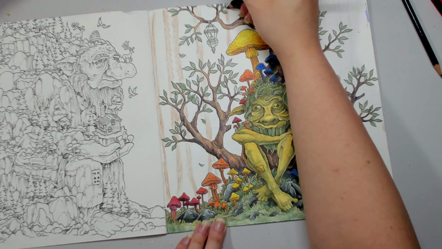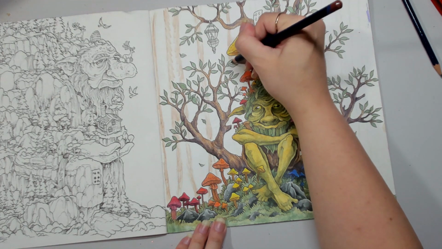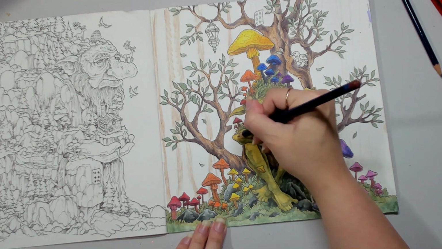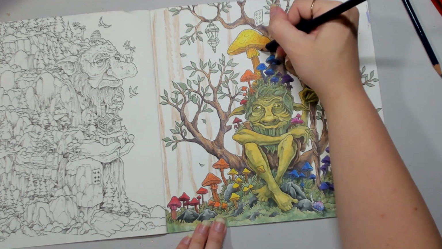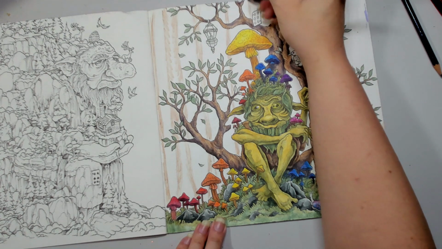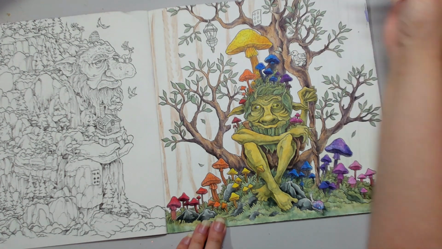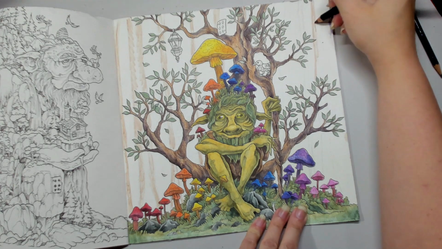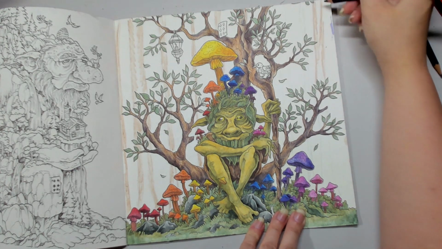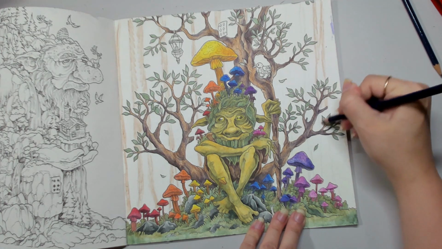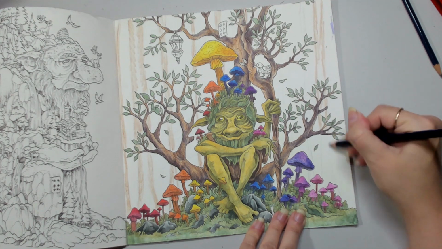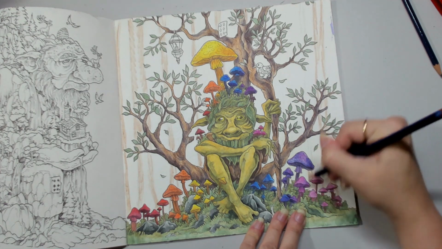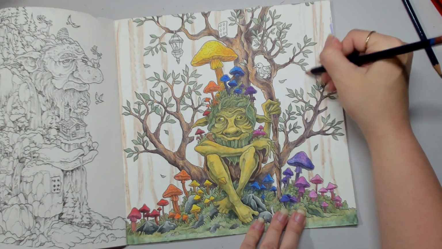And with these skinnier trees, I'm pretty much just covering the whole thing. I know right now it looks horrible, you're just going to have to trust me on this one. Sometimes things look ugly.